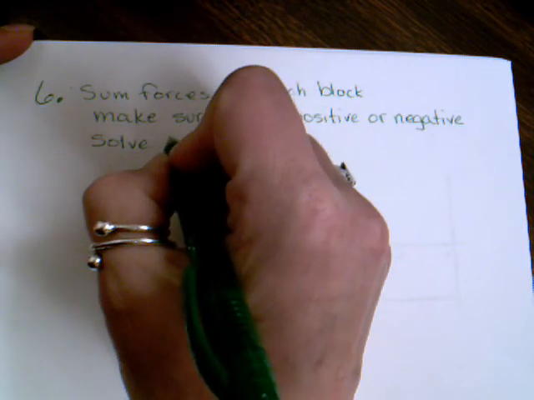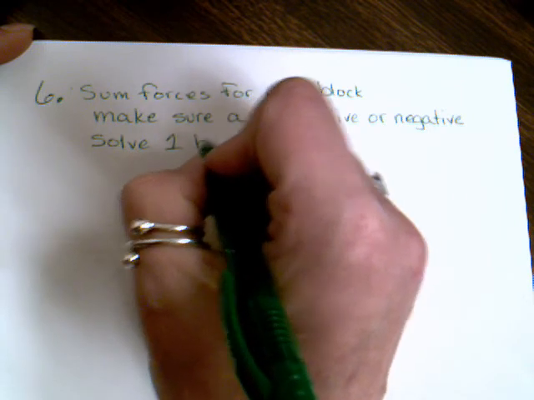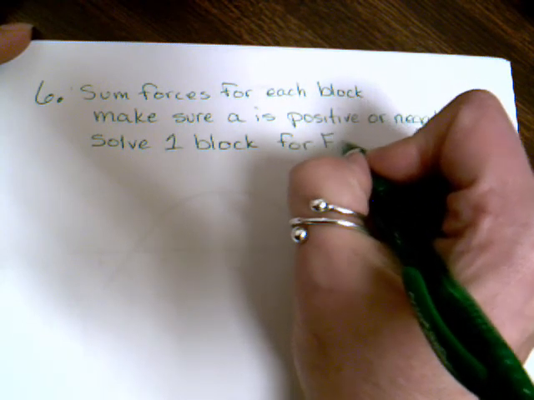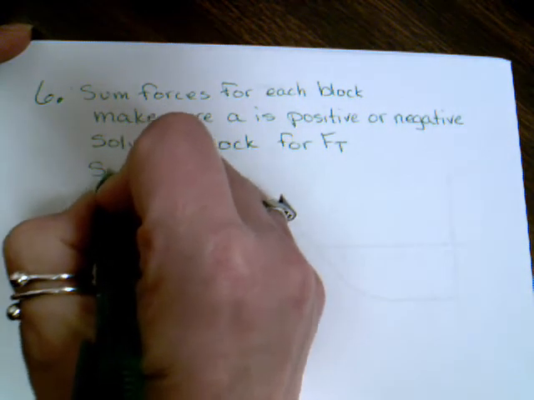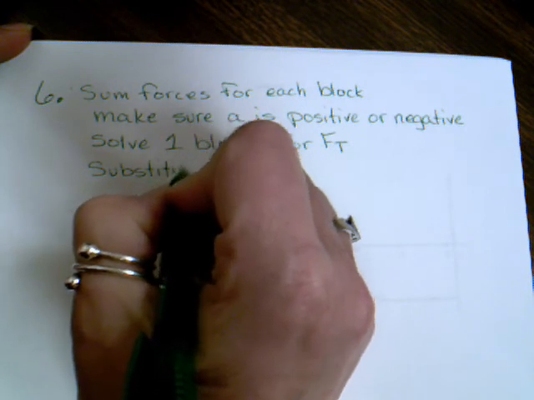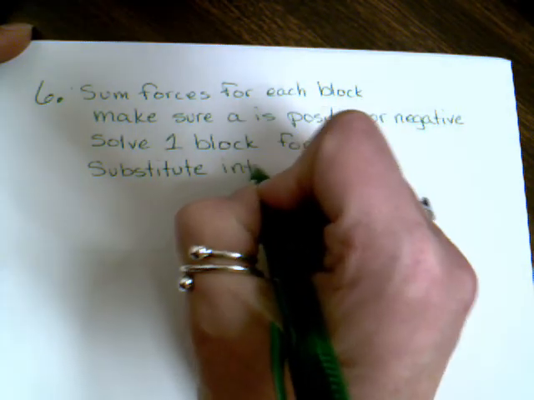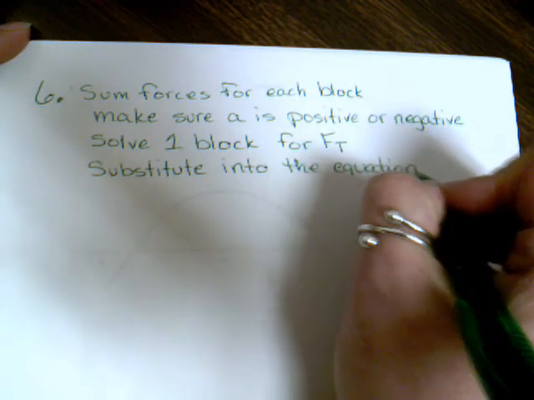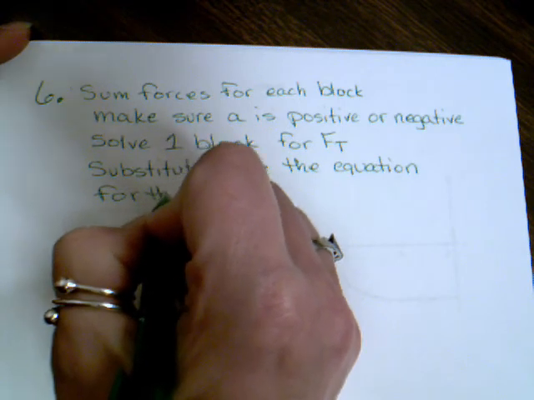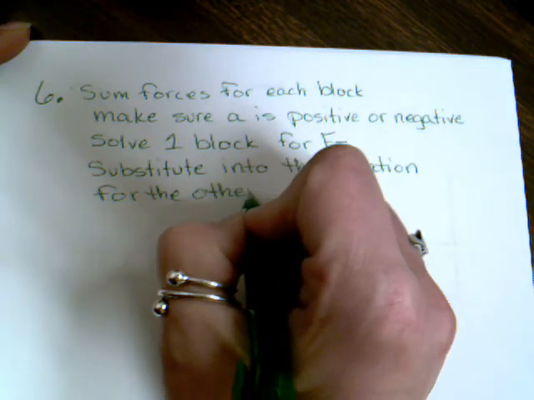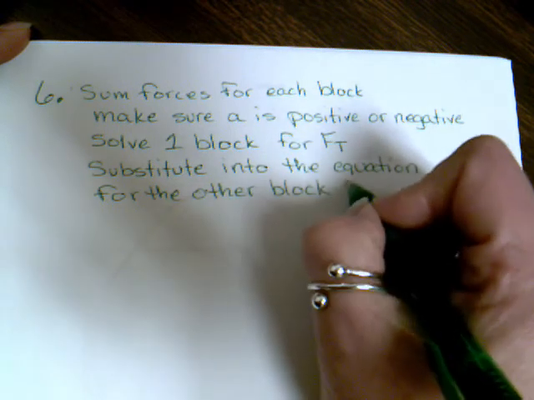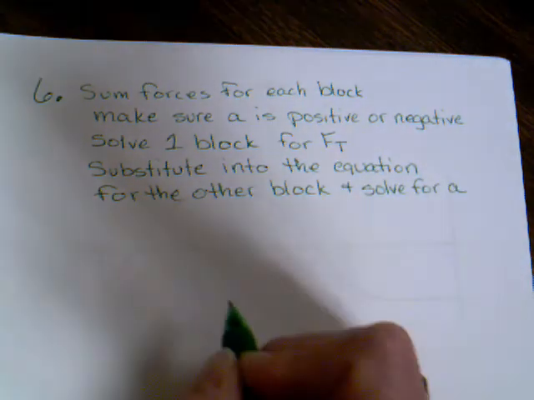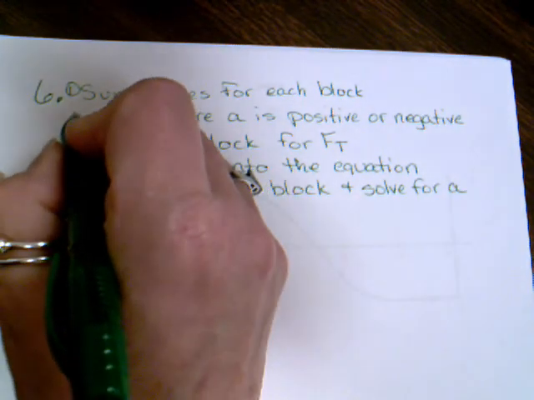You're going to need to solve one of the blocks, and it doesn't matter which one, for F of T, and then you'll substitute into the equation for the other block and solve for A. So that's how you do that problem. 4 little steps.